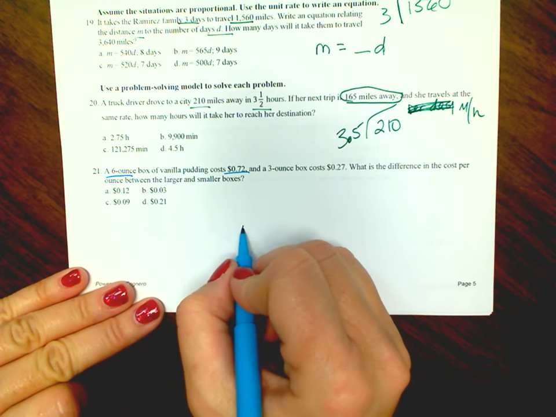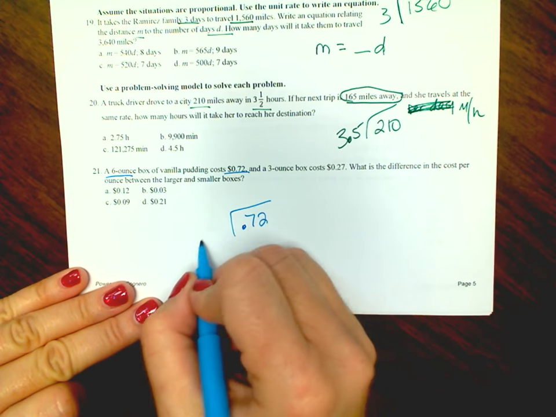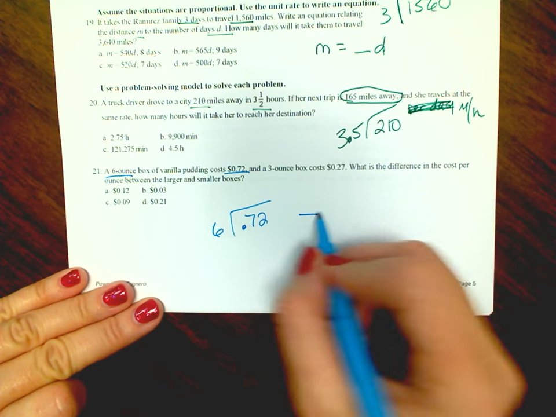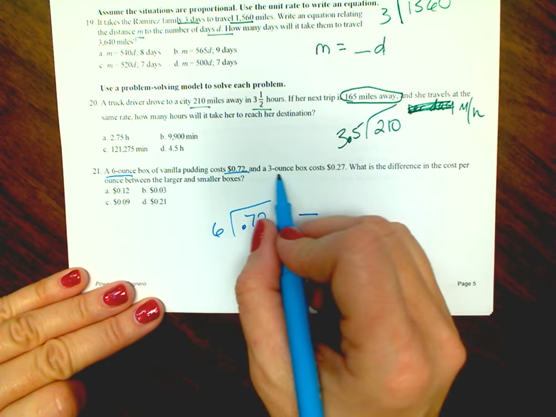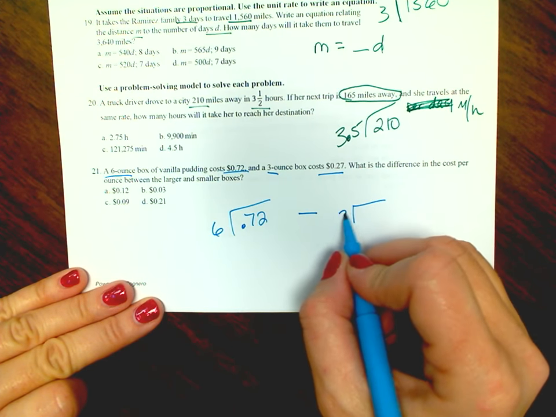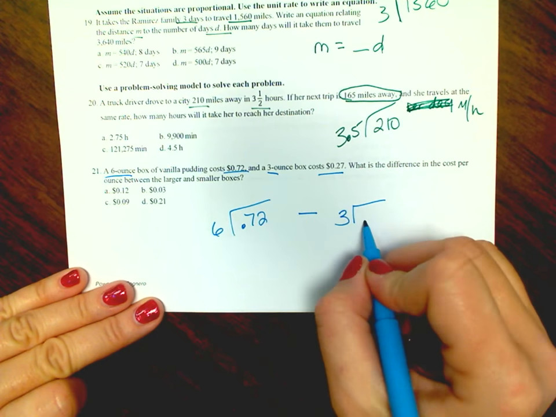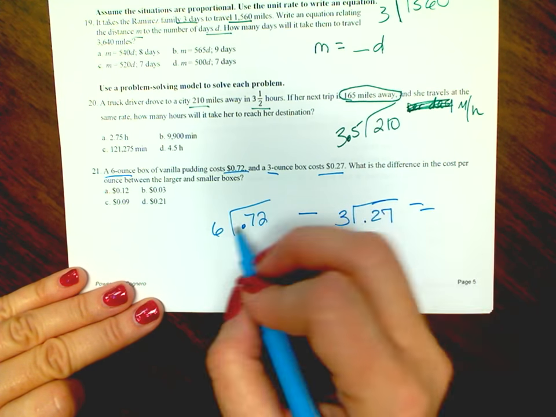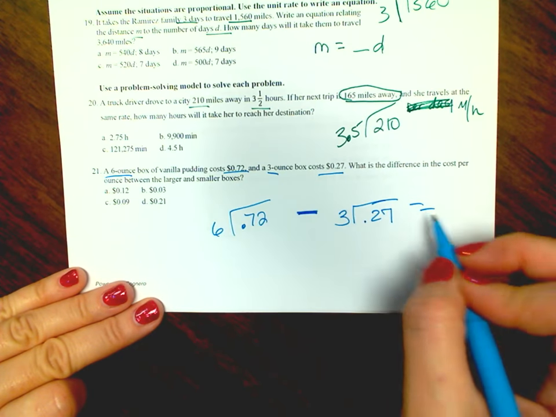So 0.72 divided by 6, and then you're going to subtract that from the 3 ounces and 27. Find your unit rate for here. And then when you get your answers here, you just subtract them. You'll have your answer.